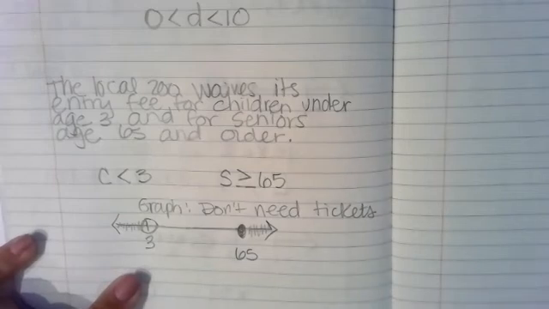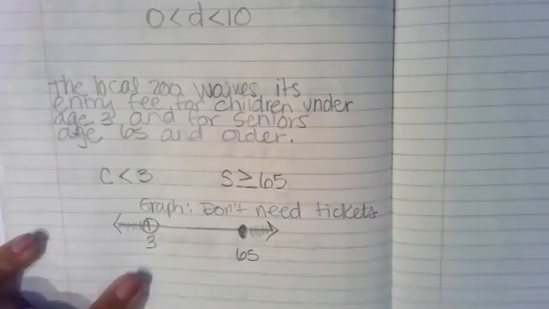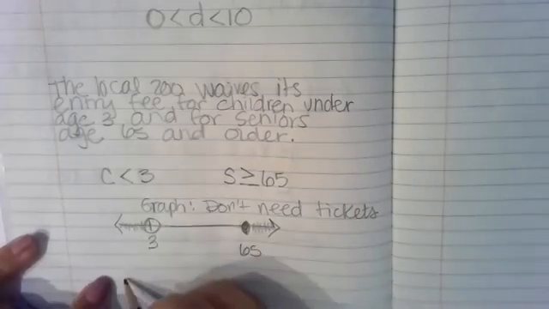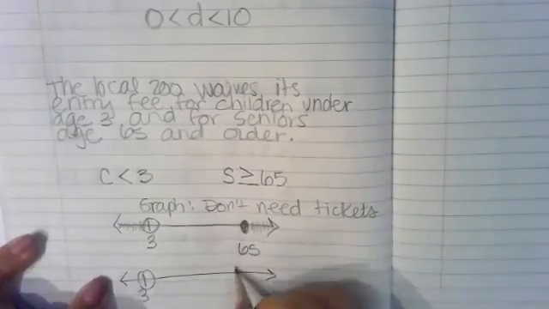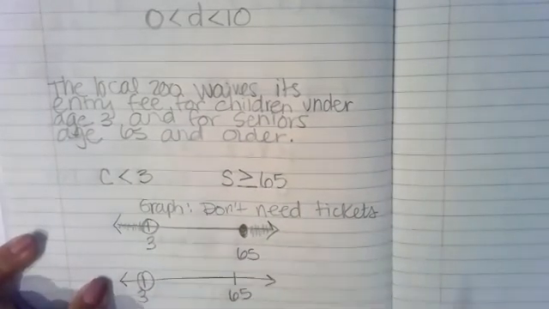So how would I graph this in order to show who is buying tickets? You make a segment between 3 and 65. 3 has an open dot, 65 is a closed dot. Well, let me ask you this.